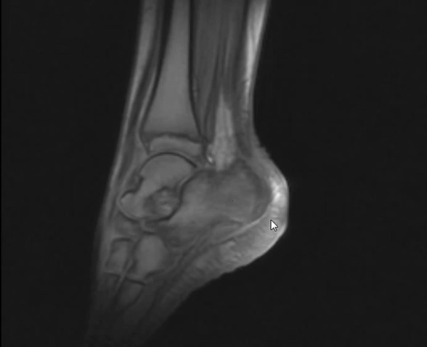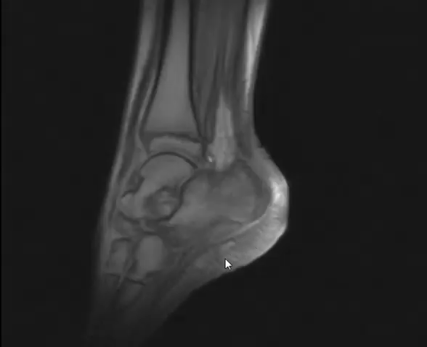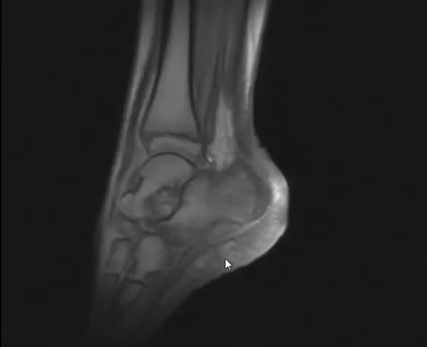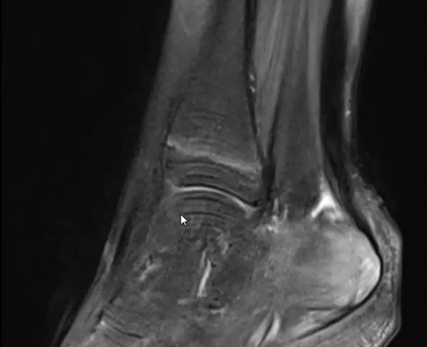What is this sequence? T1? Flair? Diffusion? No, not diffusion. So what's this exam? What is written here? This is a localizer. You don't use that to see anatomy. What's this exam? This is T2.